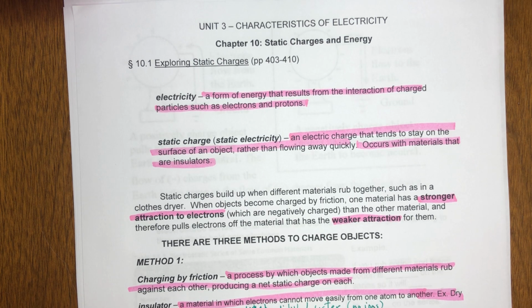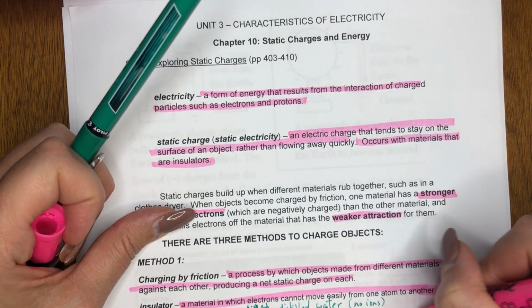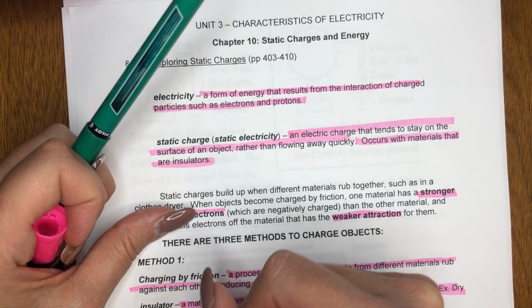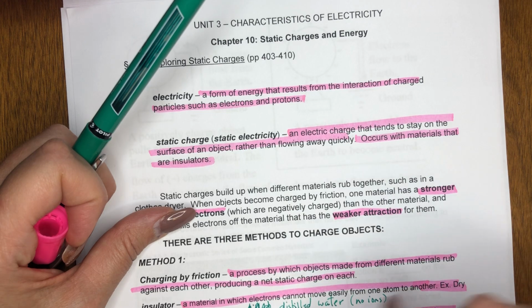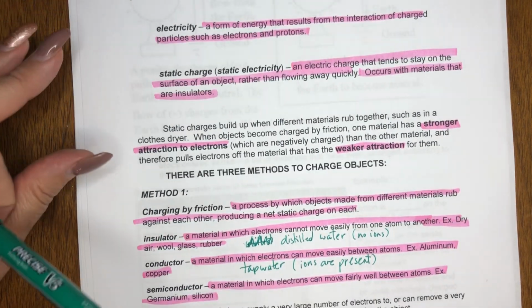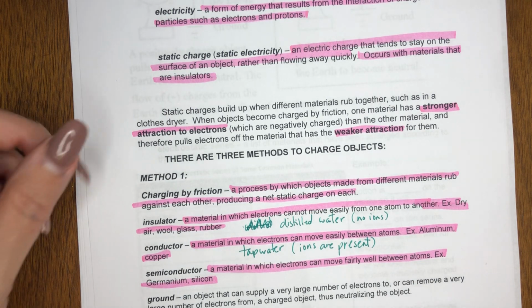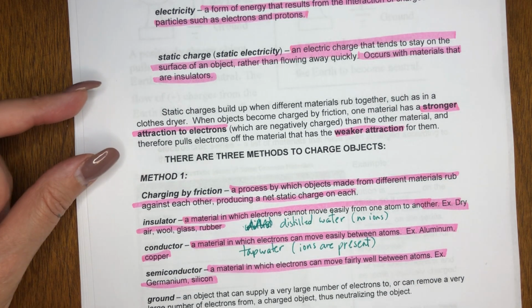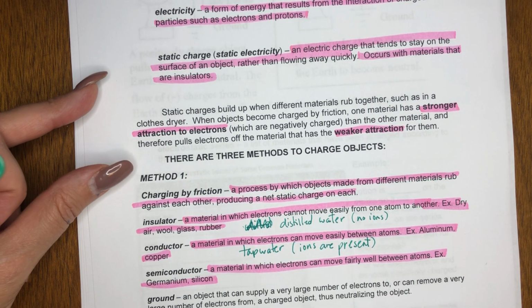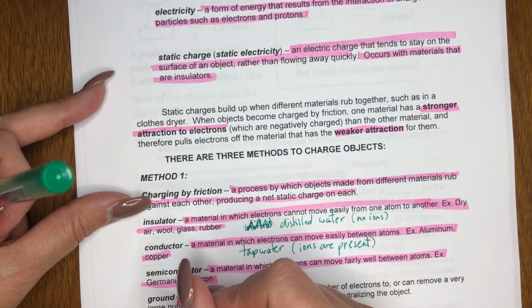A semiconductor is a material in which electrons can move fairly well. Semi, meaning fairly well. So germanium or silicon, and these are used in electrical applications. Another term that's important to know is a ground, and this is an object that can supply a very large number of electrons to or can remove a very large number of electrons from a charged object, therefore neutralizing the object.